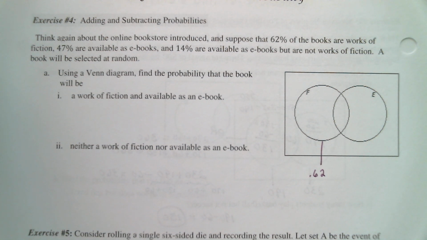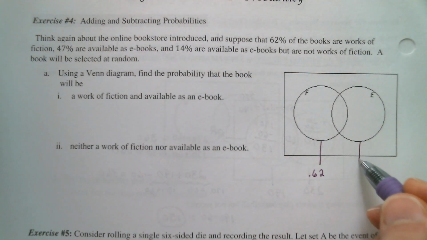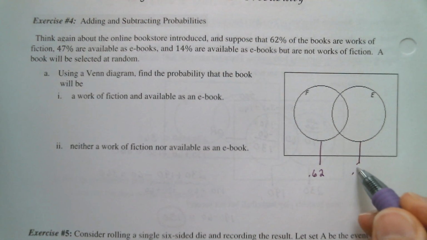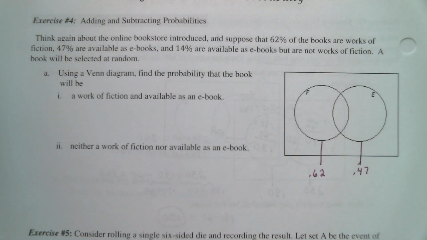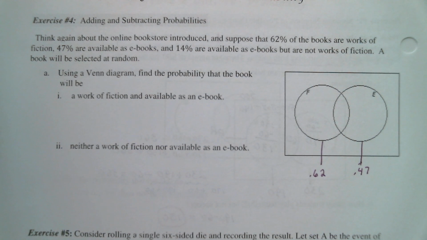47% are available as ebooks. So ebooks, 0.47. And 14% are available as ebooks, but not works of fiction.